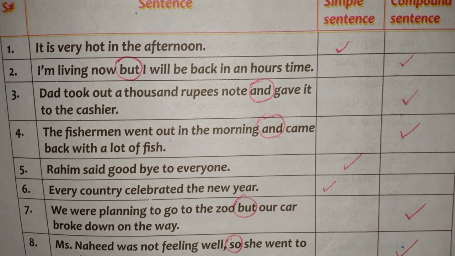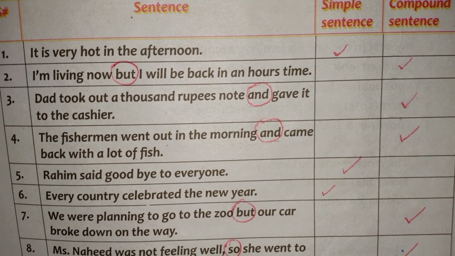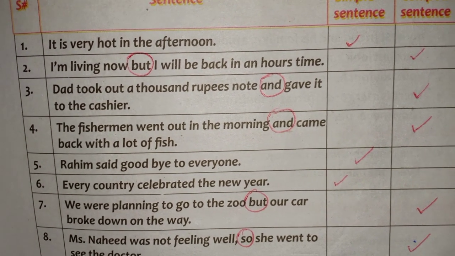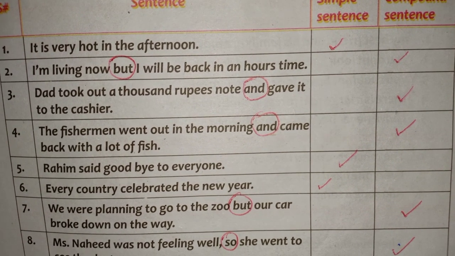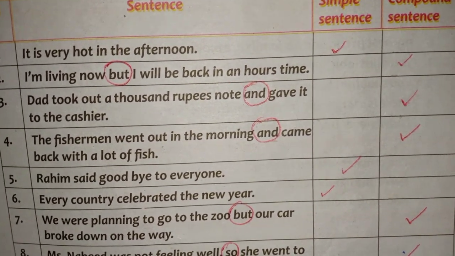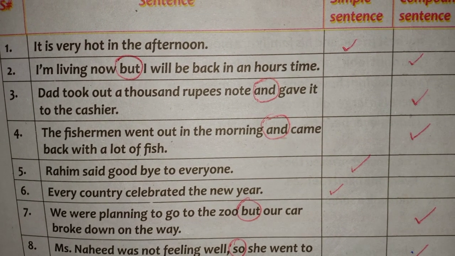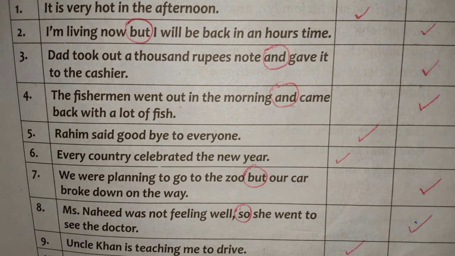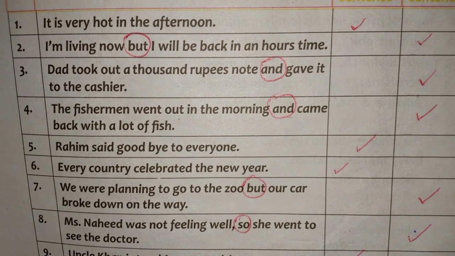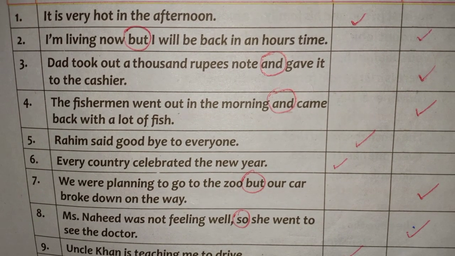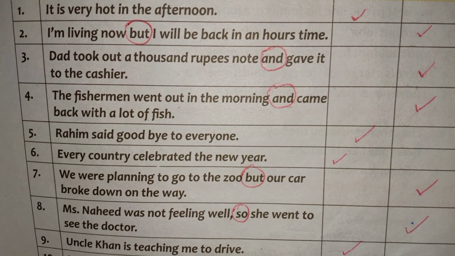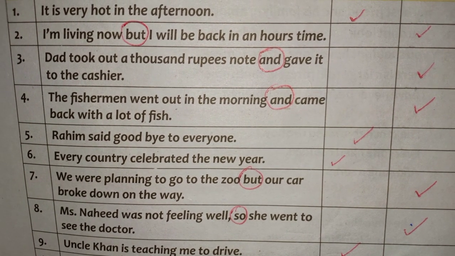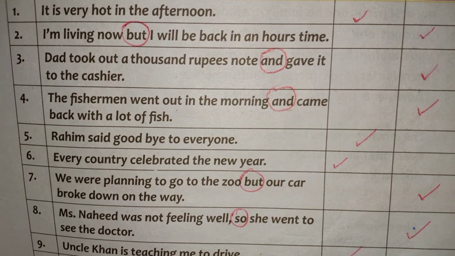Part 4. The fisherman went out in the morning and came back with a lot of fish. Clear? So it is a compound sentence. And the conjunction over here is and. Part 5. Rahim said goodbye to everyone. This is a simple sentence. Clear? So tick mark in the block opposite to sentence number 5 and under the heading simple sentence.